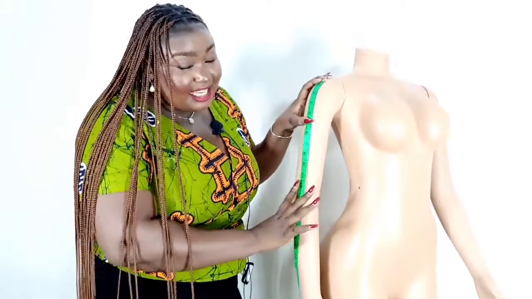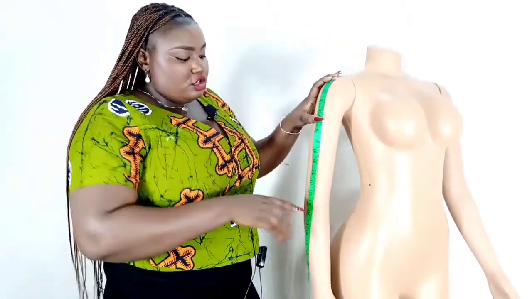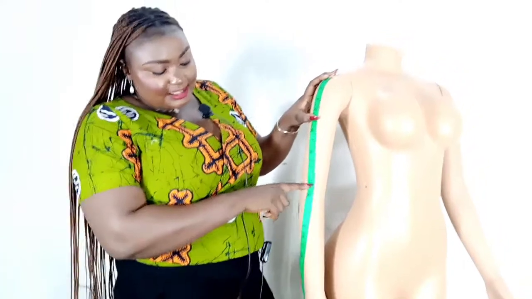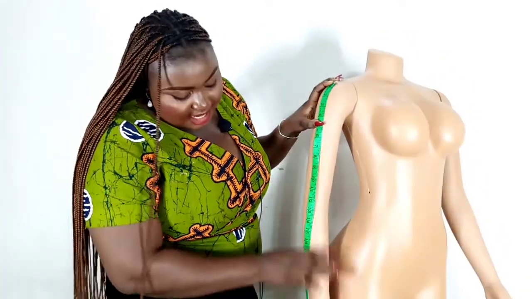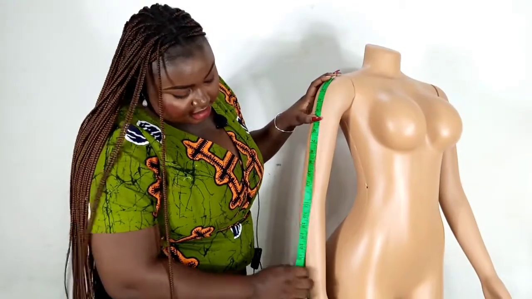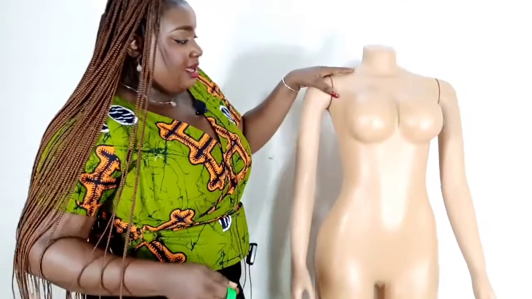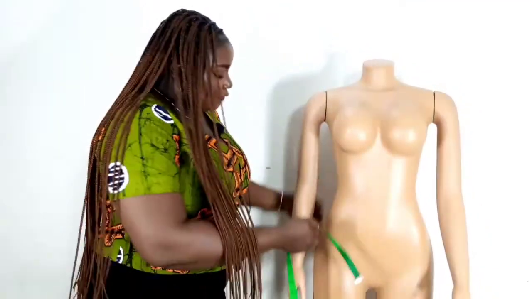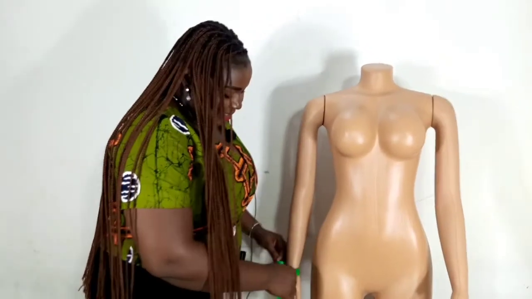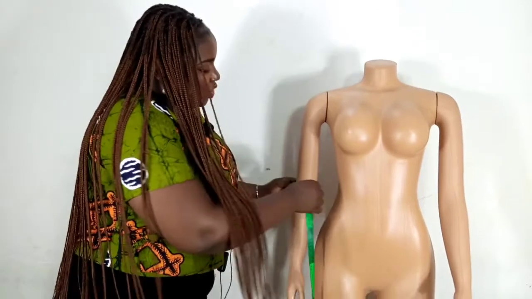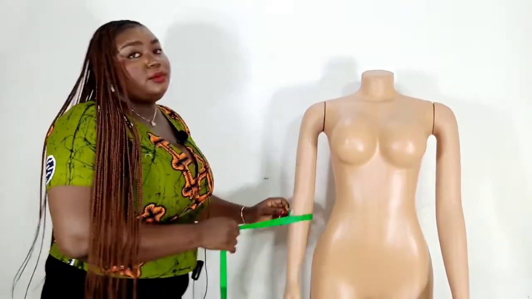For this mannequin, it's not for everybody, right? So a 3/4 sleeve starts from here up till this point. Anything lower than this is a long sleeve. And for the sleeve, you also take your wrist measurement and your elbow measurement, right?